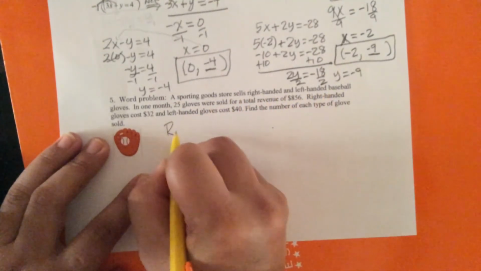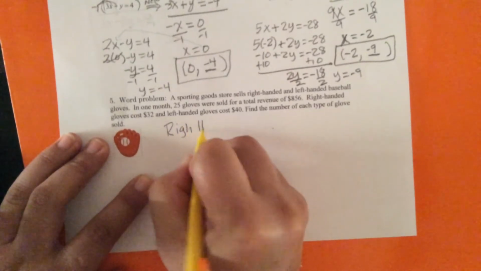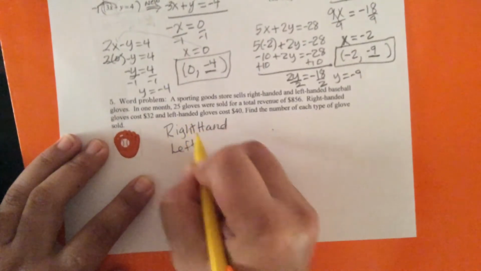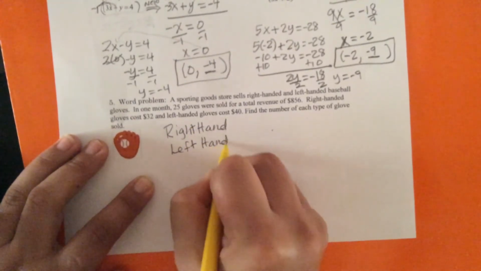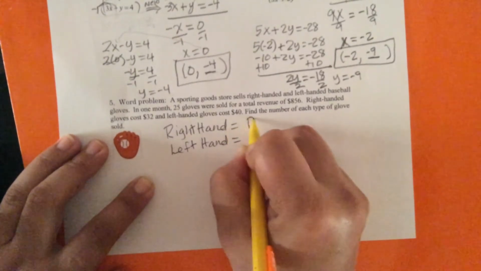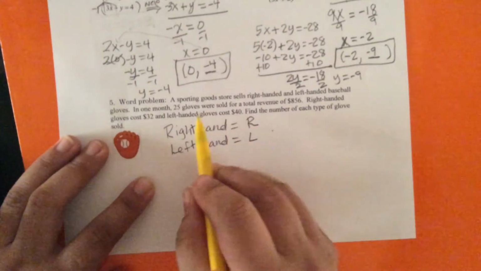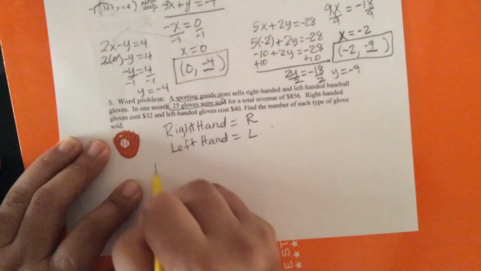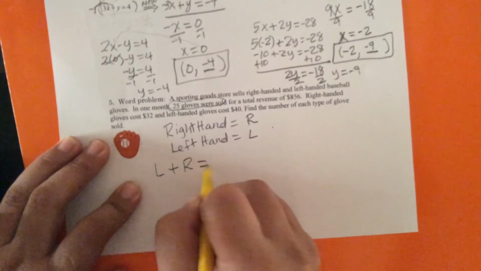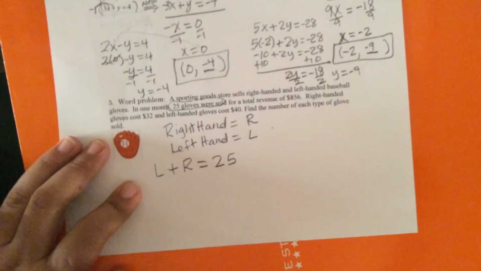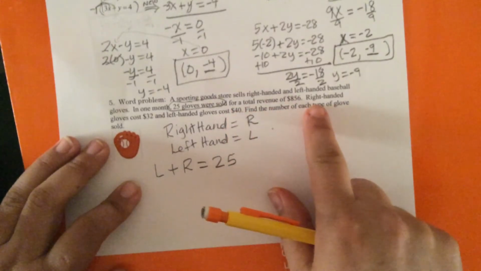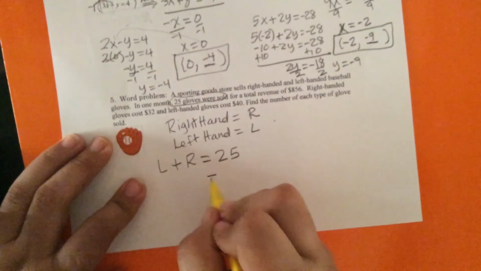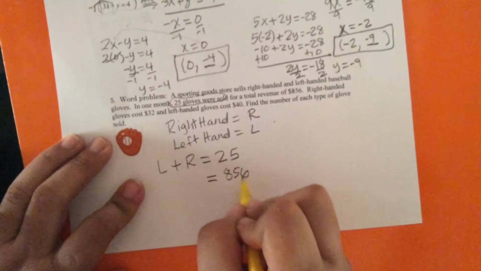So we have right-handed, right hand, and left hand. I'm going to use the variable R for right and L for left. In 1 month, 25 gloves were sold. So they were left plus right is equal to 25 gloves. Okay? Then it says, for a total revenue of 856. So then we have our money equation, 856.